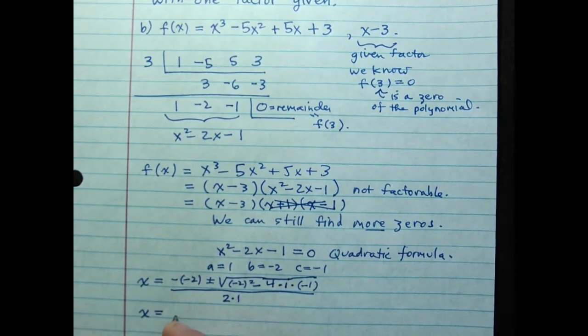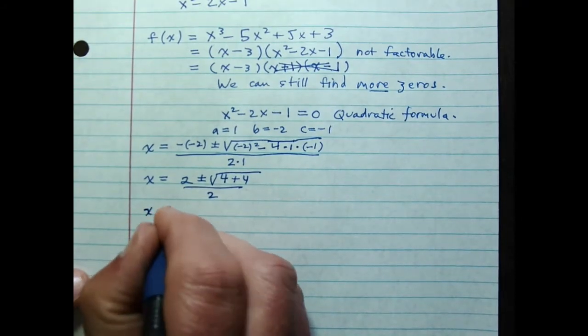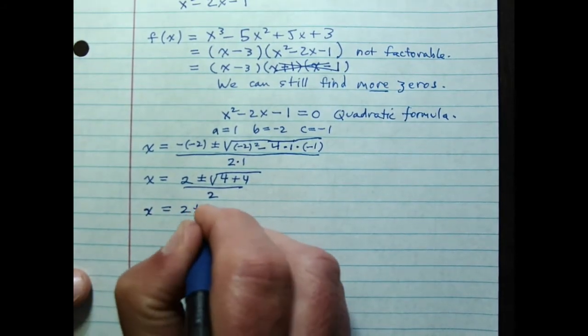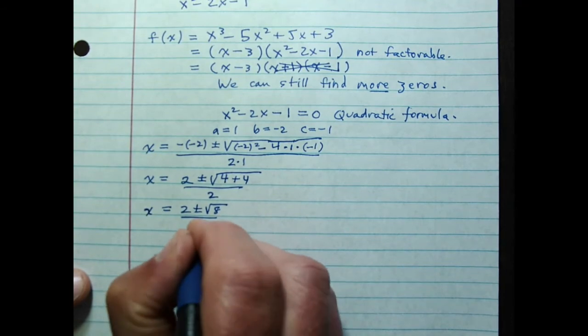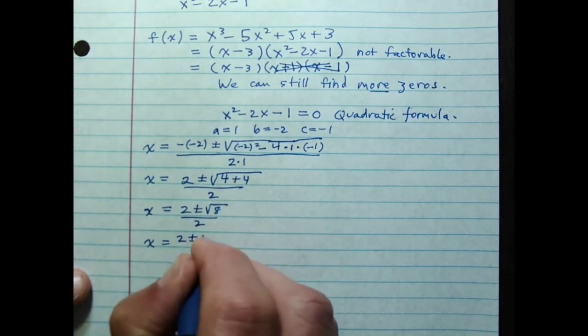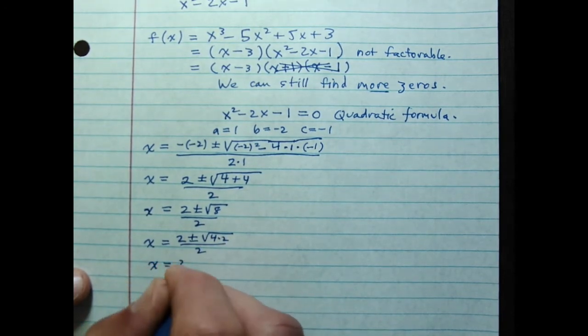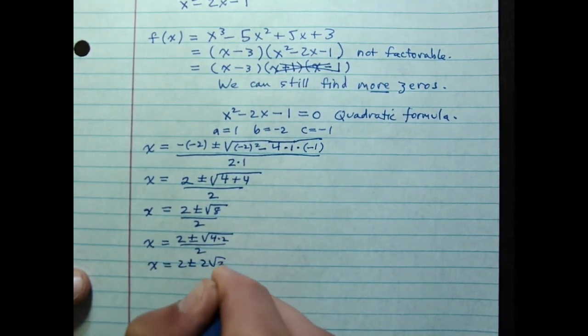So x is equal to 2 plus or minus the square root of 4 plus 4 over 2. So x equals 2 plus or minus the square root of 8 over 2. I can simplify that square root, right, because it's 4 times 2. So x is equal to 2 plus or minus 2 radical 2 over 2.